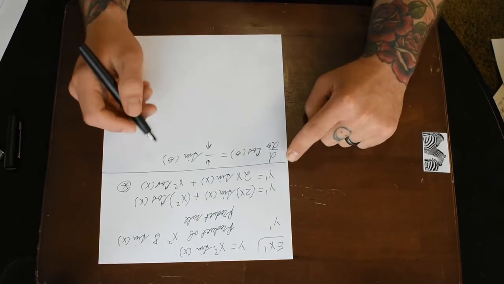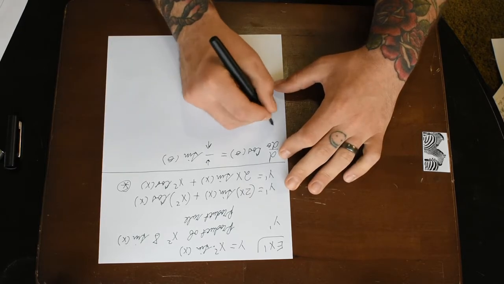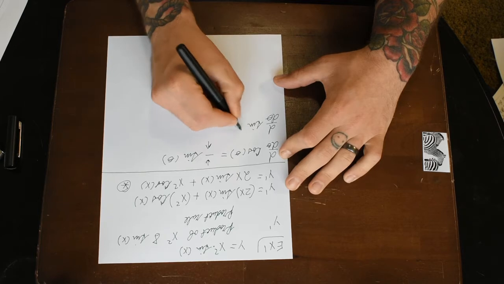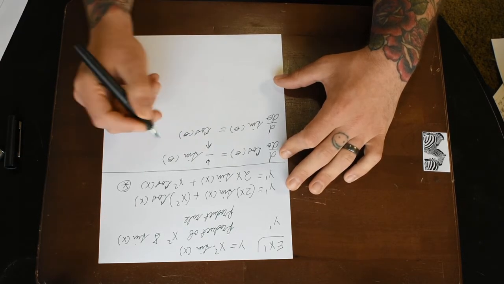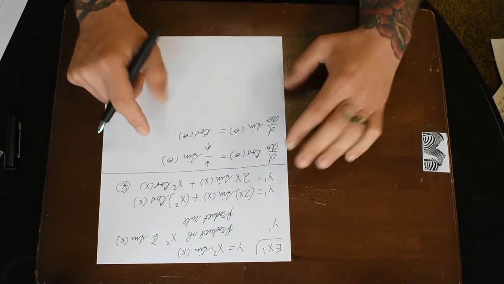But knowing that the derivative of cosine of theta is equal to negative sine of theta, and the derivative with regards to theta of the sine of theta is equal to the cosine of theta, well, every other trig function is built up of these two.